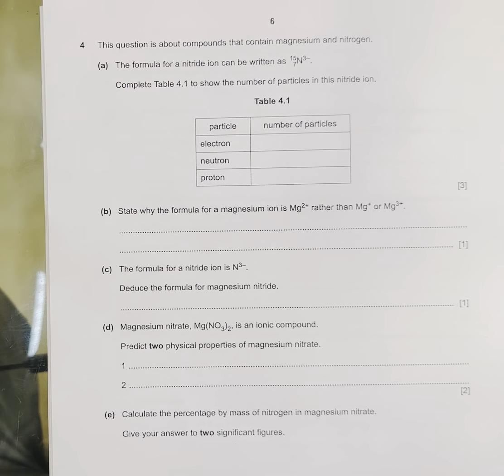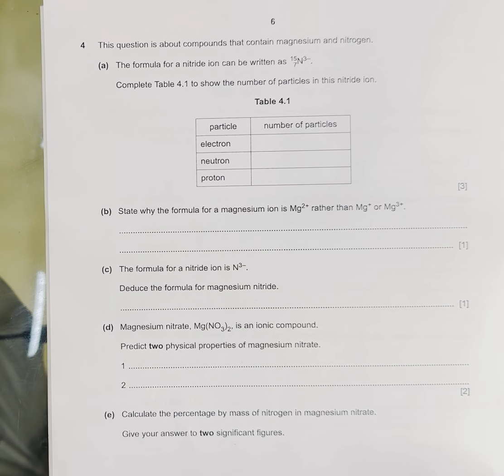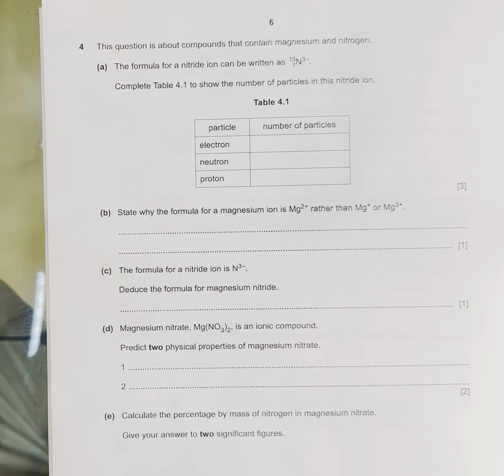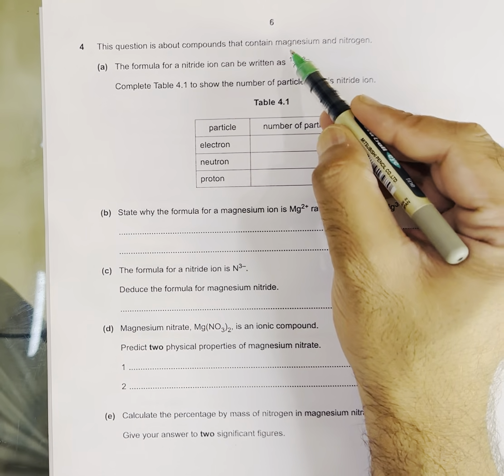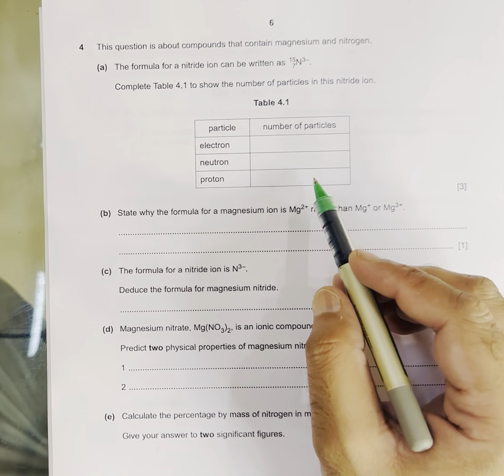Now we will move to question number 4. The question is about the compounds that contain magnesium and nitrogen. The formula for the nitrate ion can be written as nitrogen-15 with atomic number 7 and charge minus 3. Complete the table: electron, neutron, proton.